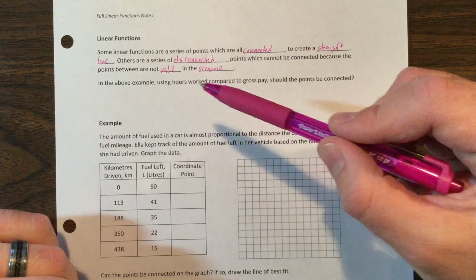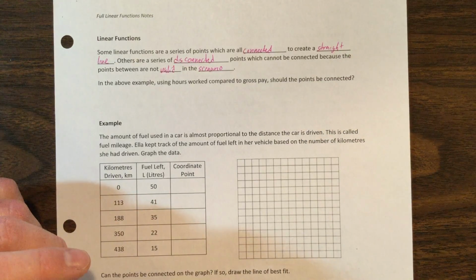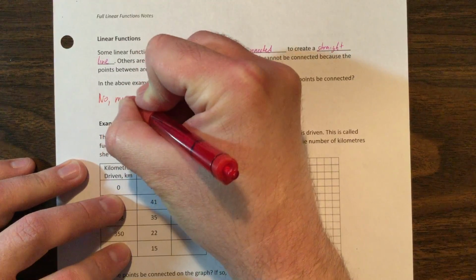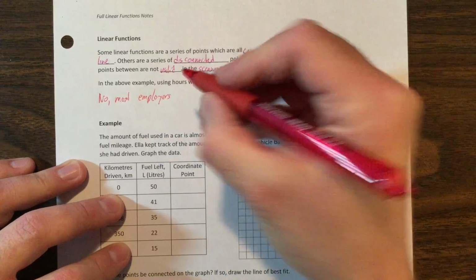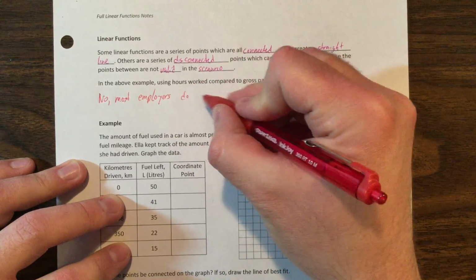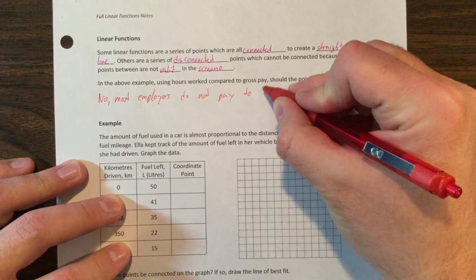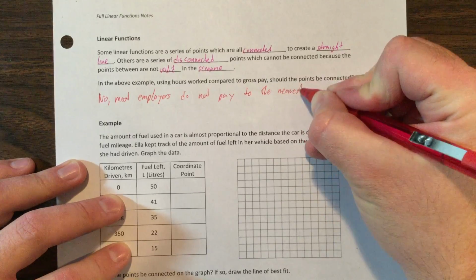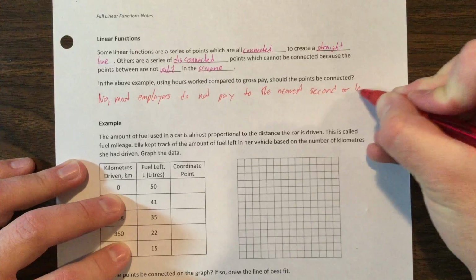Okay, so in the above example, using hours worked compared to gross pay, should the points be connected? Well, we've gone over this a little bit. No, because most employers do not pay to the nearest second or less.